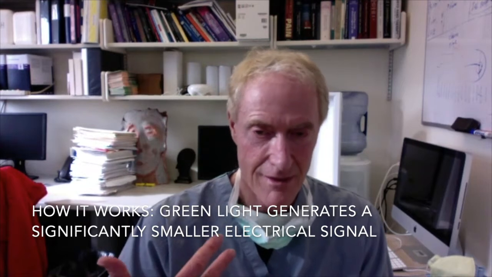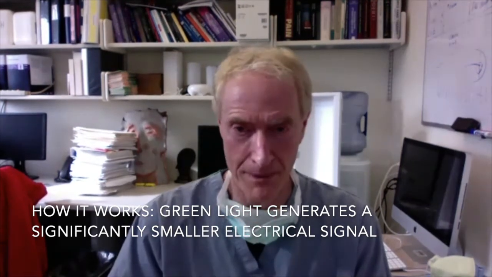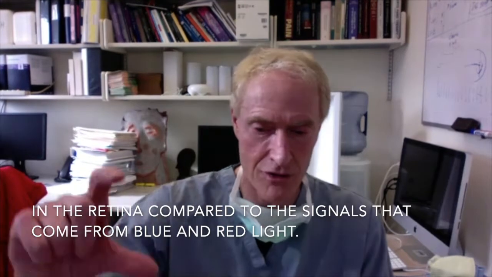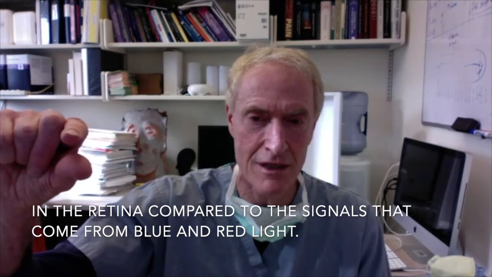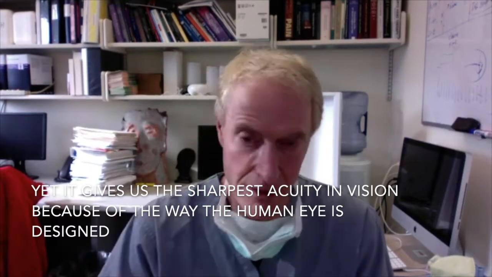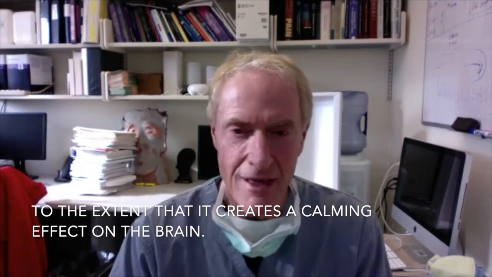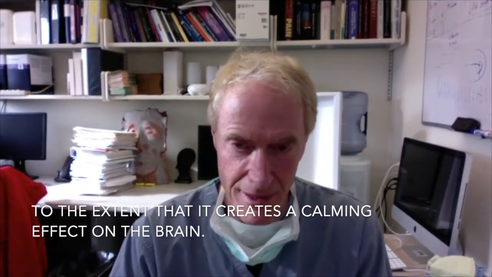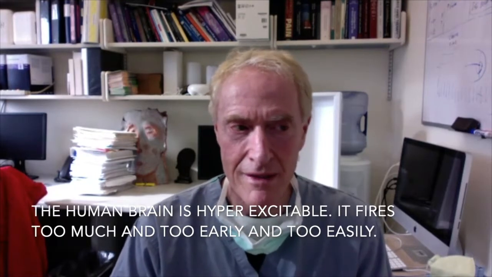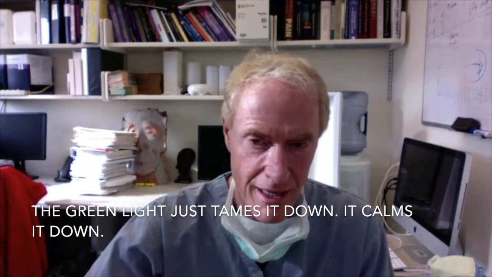Green light generates a significantly smaller electrical signal in the human retina compared to the signal that comes from blue and red light. Blue and red light generate a signal this big. Green light generates a signal that is this big. Yet it gives us the sharpest acuity in vision because of the way the human eye is designed. Green light generates a smaller electrical signal in the eye and the brain, to the extent that it creates a calming effect on the brain. And as you realize, the human brain is hyper-excitable. It's too excitable. It fires too much and too early and too easily. The green light just tames it down. It calms down the brain activity.